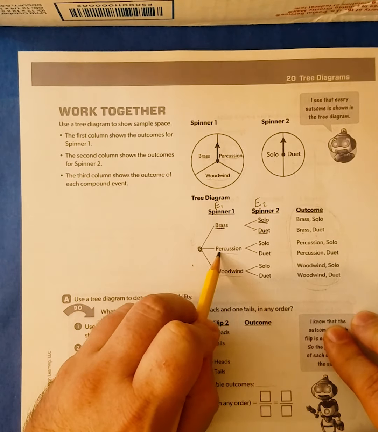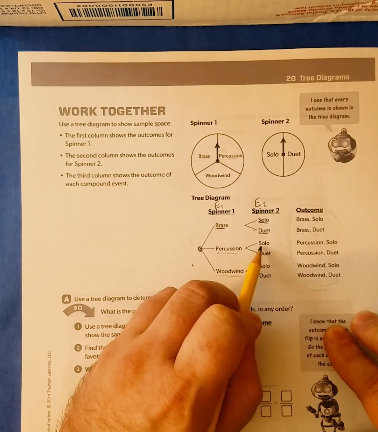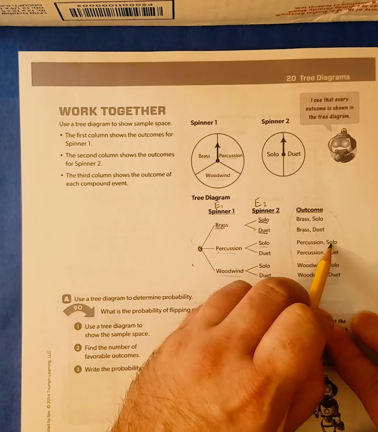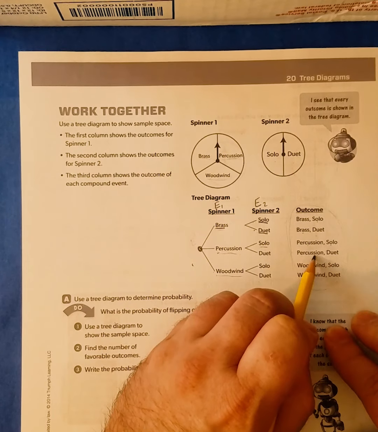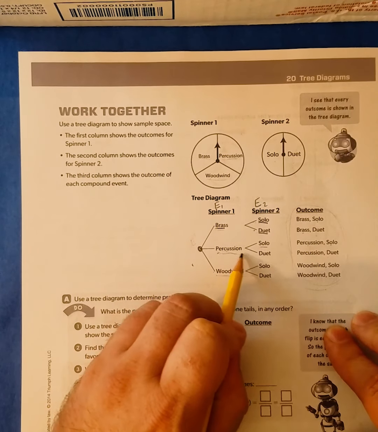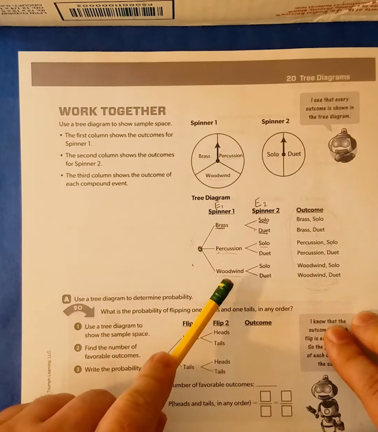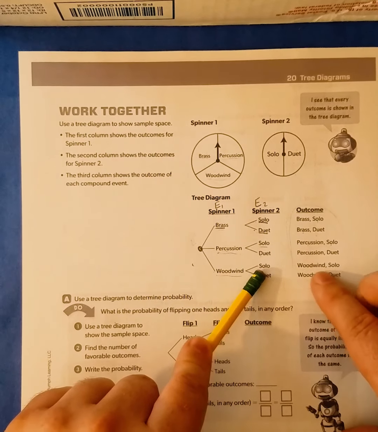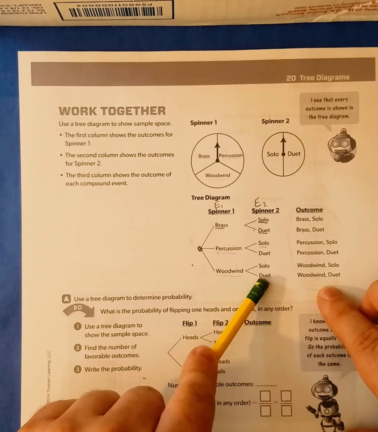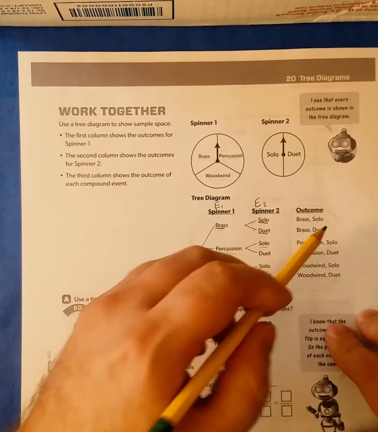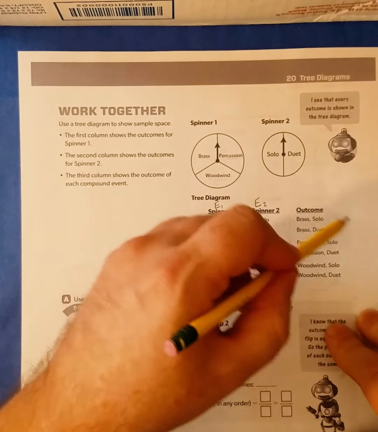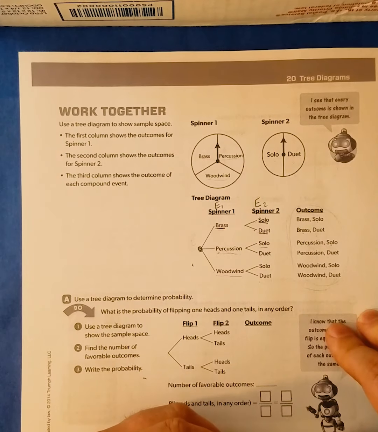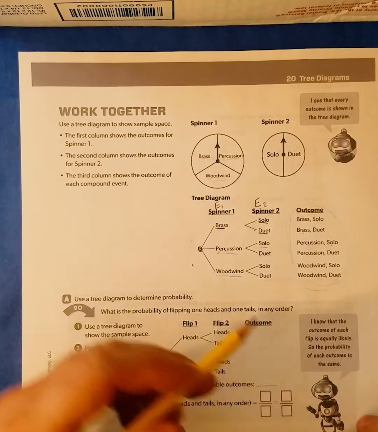If we spun percussion, we could spin percussion, solo, or percussion, duet. This last group, woodwind, we could spin woodwind solo or woodwind duet. So it's really a place for us to record all the possible combinations, okay? And this will make sense in a few minutes.